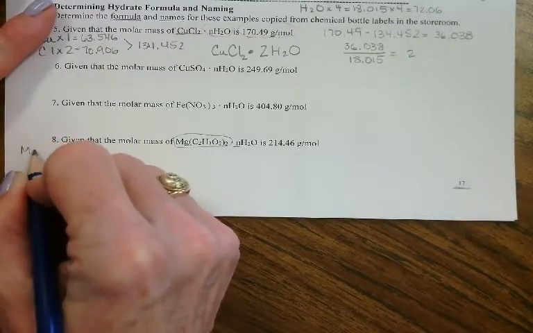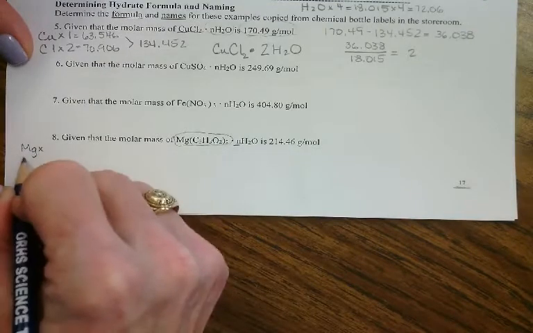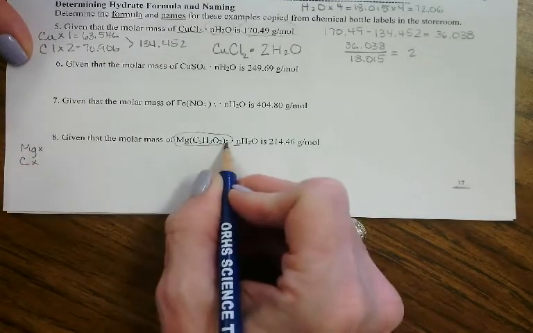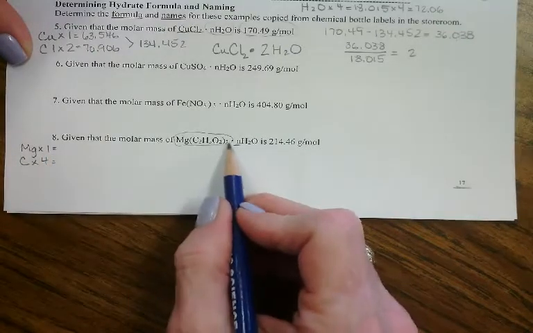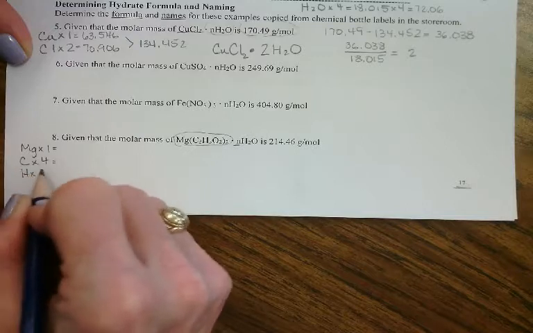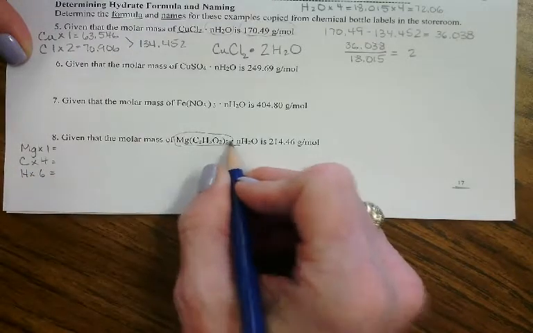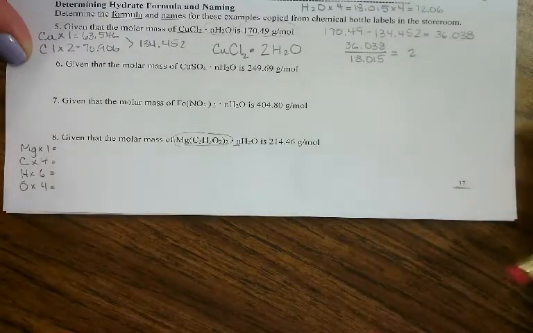So that's going to be magnesium times 1. How many carbons are there? 2 times 2 is 4. How many hydrogens? 6. And then oxygens is 4. So let's find the molar mass of all these things.